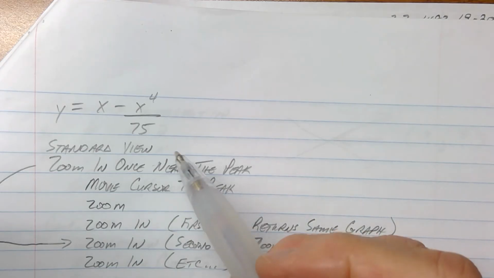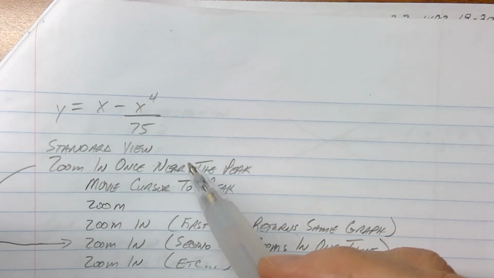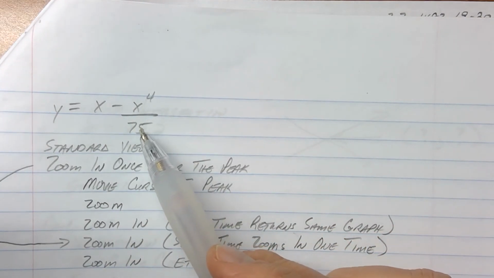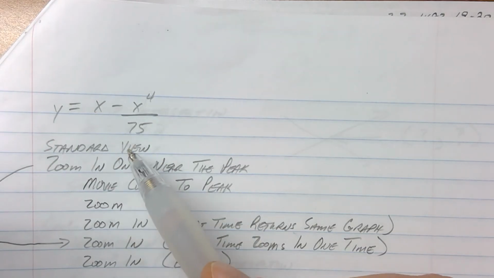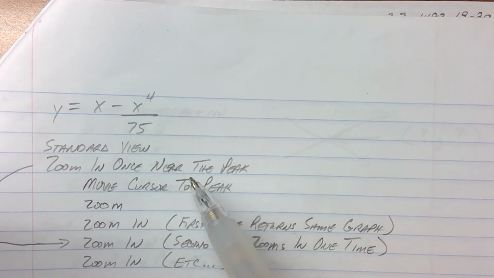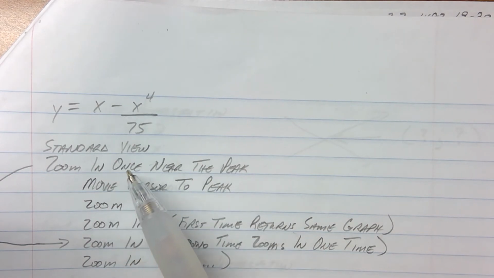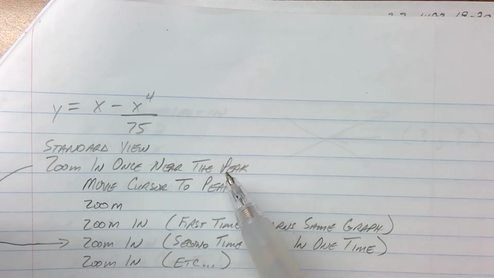All right, and the last thing I'm going to show you is zoom in and zoom out. So I'm going to use this function right here. I'm just going to use a standard view going 10 in every direction. And then what I'm going to see is kind of a mountain peak, the top of a parabola sort of. I'm going to zoom in once near the peak, and then I'll show you how zoom in and zoom out works.